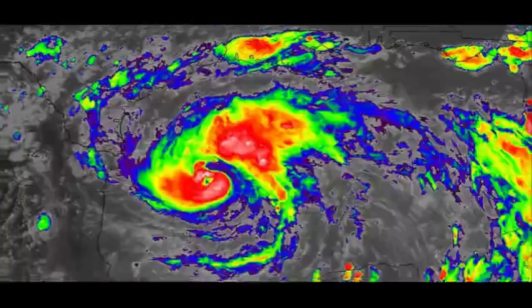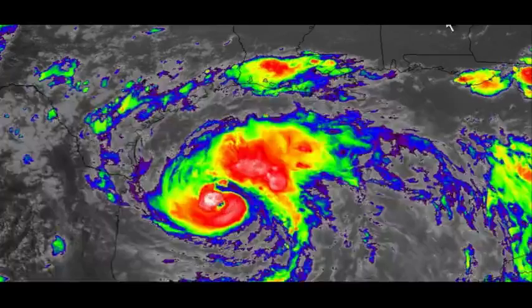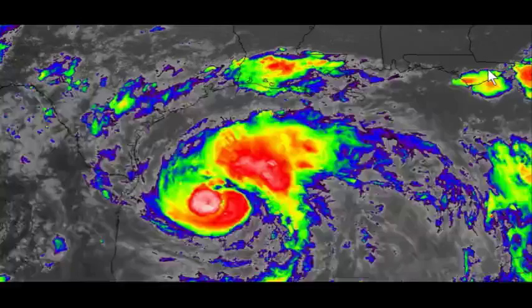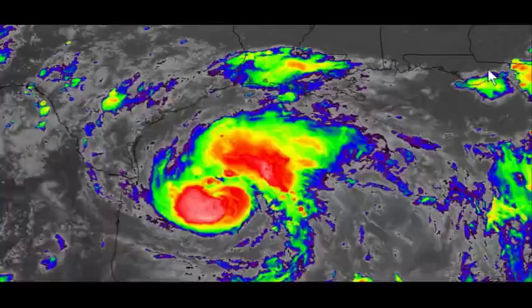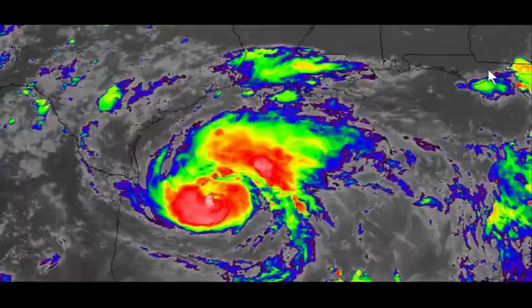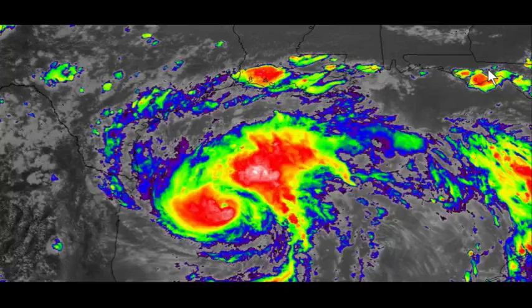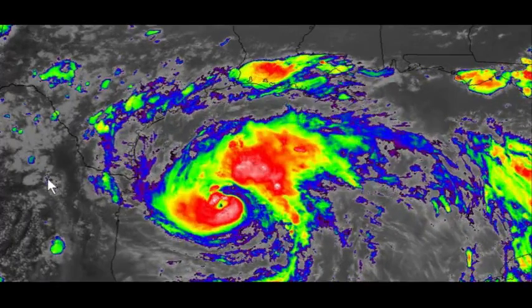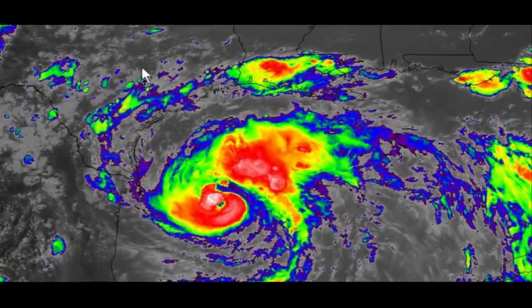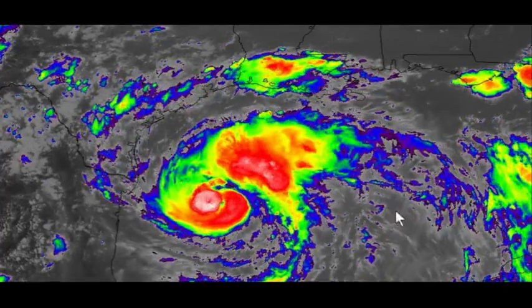And there's our look at Harvey out there in the Gulf of Mexico, and just give this just a moment. It's a 40-frame loop, and we're looking at infrared imagery here, all the way from Mexico to Texas up here in the upper left, and then the Gulf of Mexico right there.